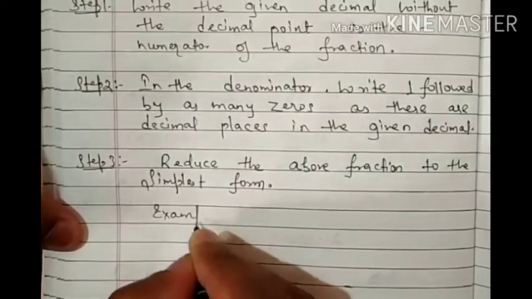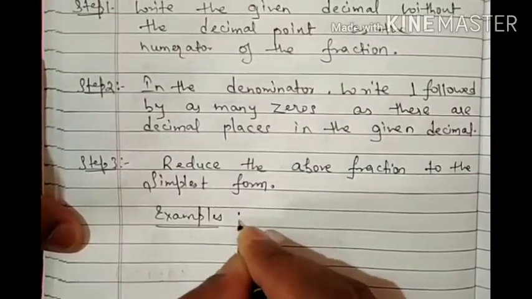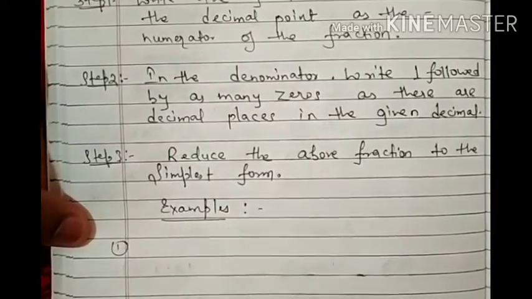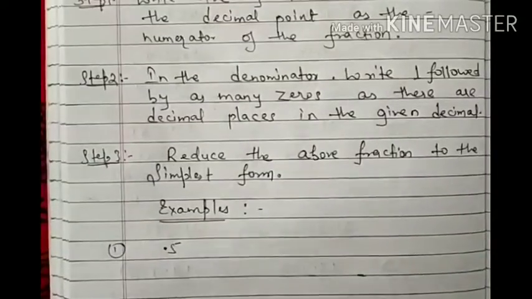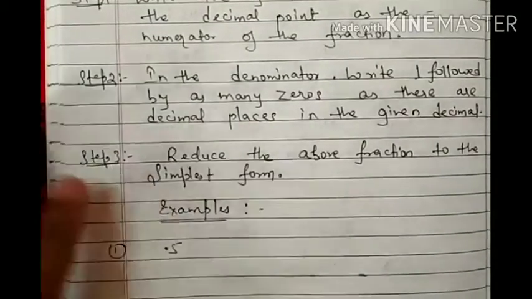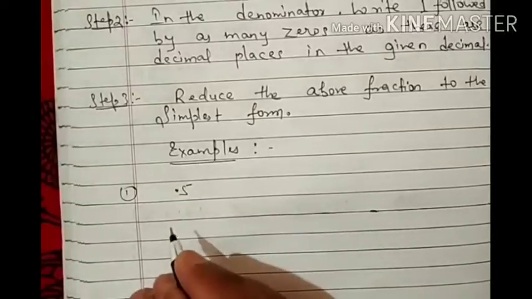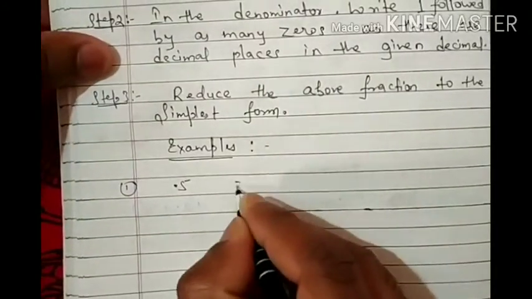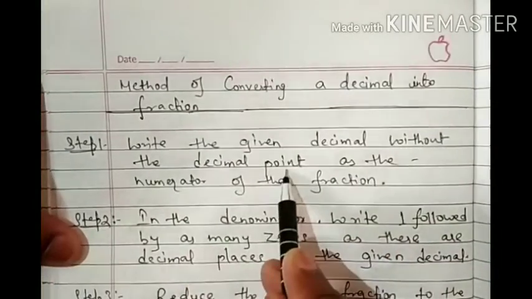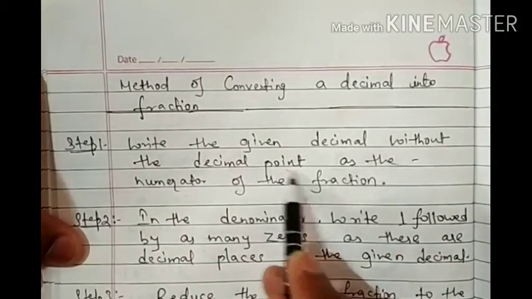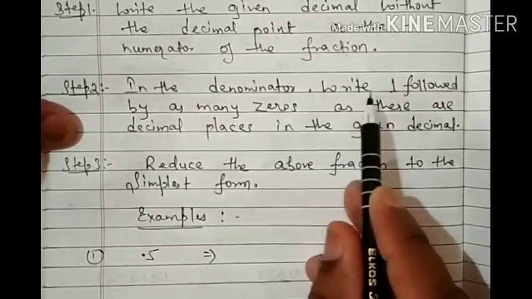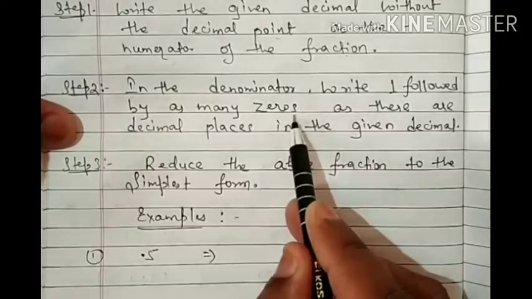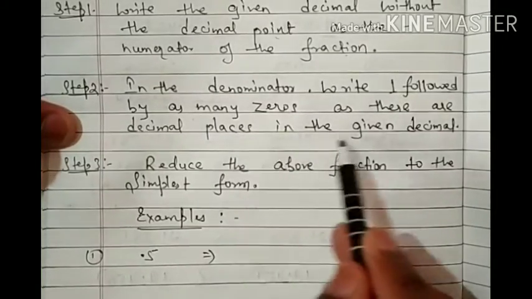Examples. Example 1: I ask you 0.5. What will you say? We write the given decimal without the decimal point as the numerator of the fraction. In the denominator, write 1 followed by as many zeros as there are decimal places in the given decimal.